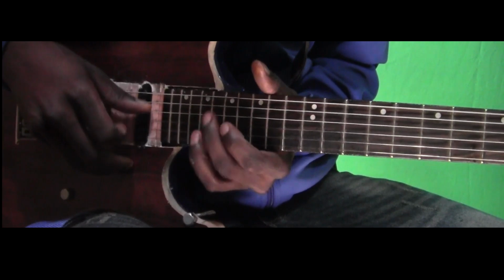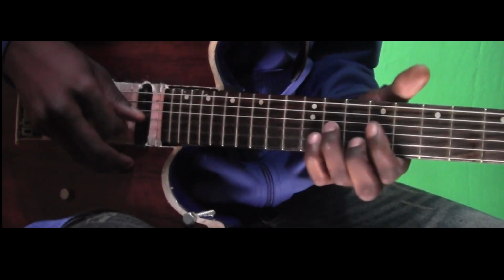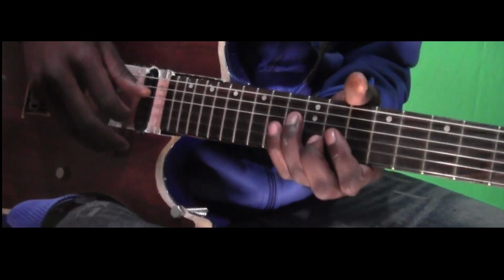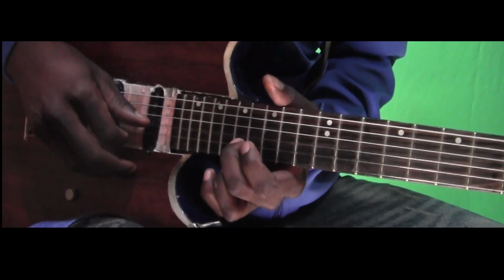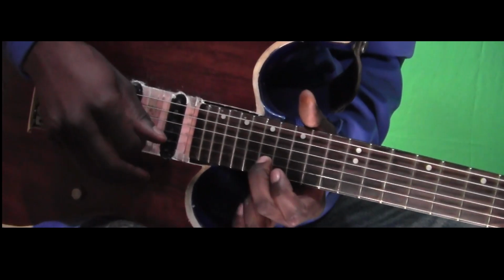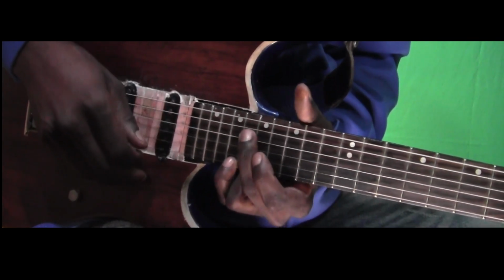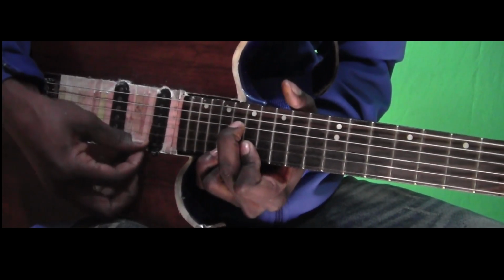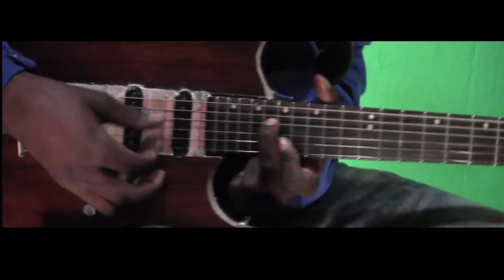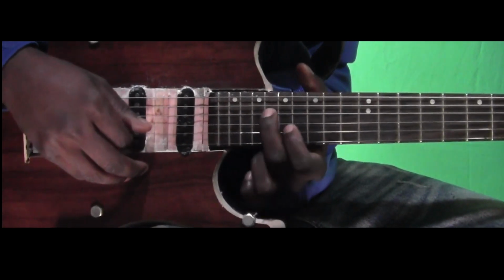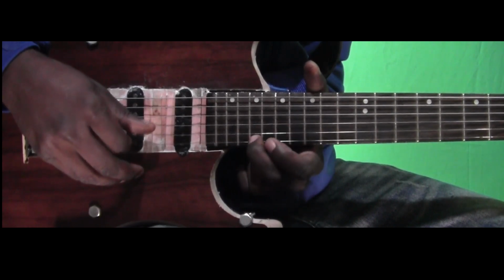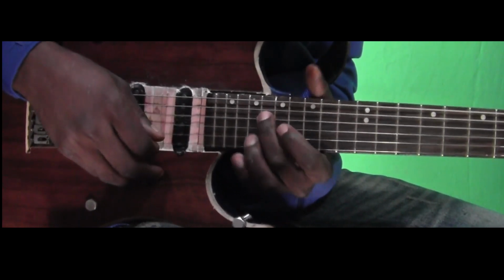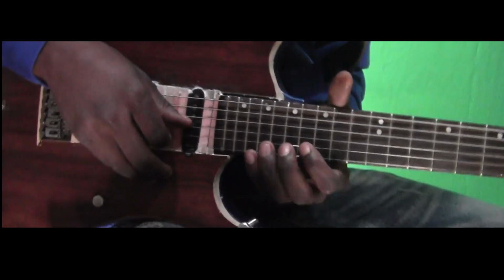So it will be like, okay, so now let me play it slow. So let's start on string number 2 on this fret here. So the chord will be like, play it slow now.